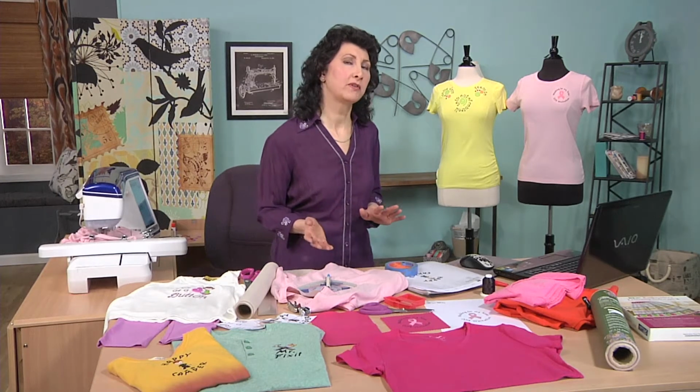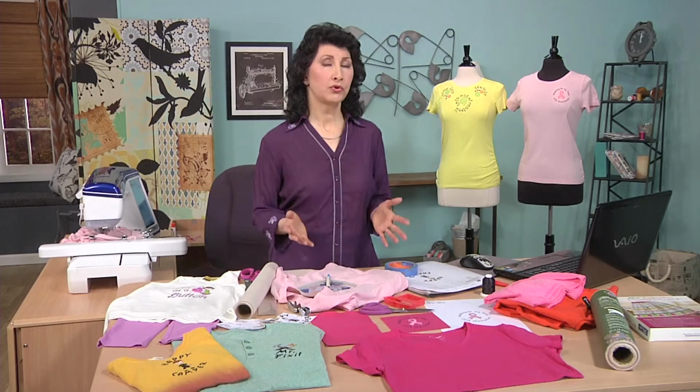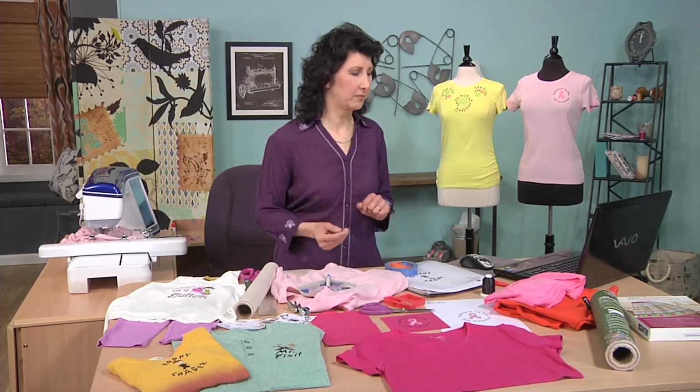If you want to do something for a particular cause or an event, for clubs, groups, the sky's the limit. Use your imagination. You have the opportunity to mix and match words with designs and create your own original embroidered t-shirts and express yourself with stitches.